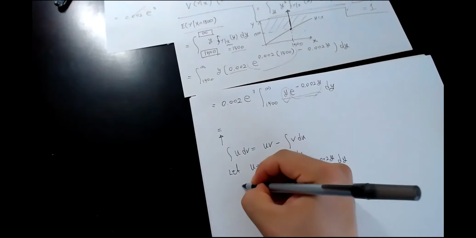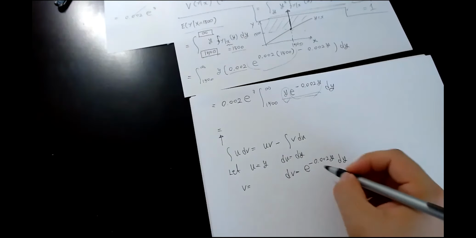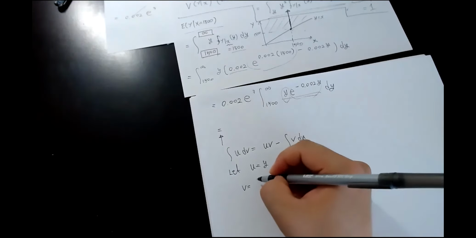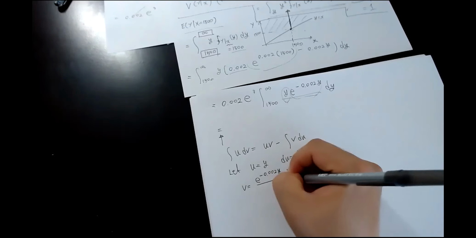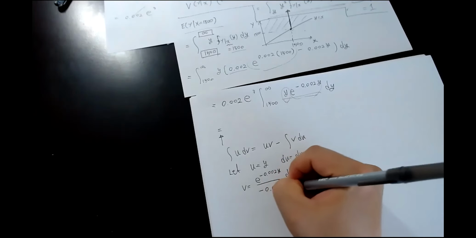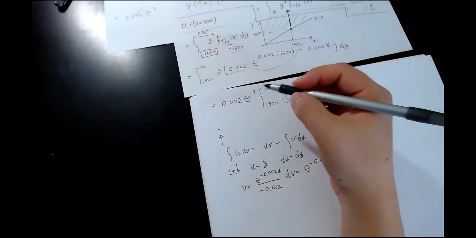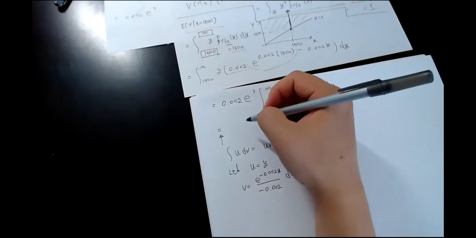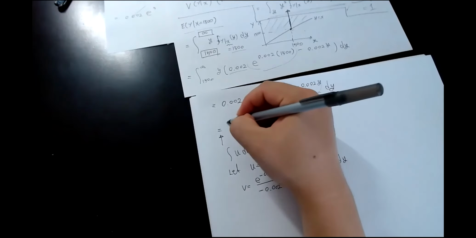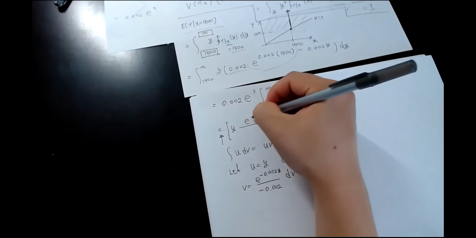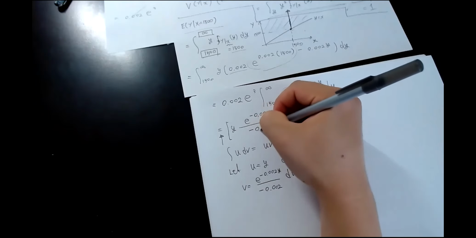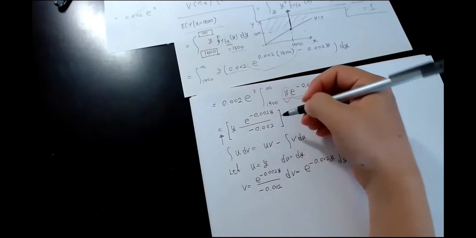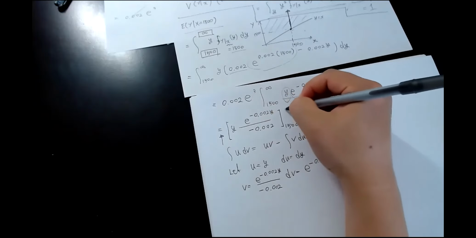Then v is the integral of this, which is e to the minus 0.002y over minus 0.002. So uv is y times e to the minus 0.002y over minus 0.002, from 1500 to infinity.